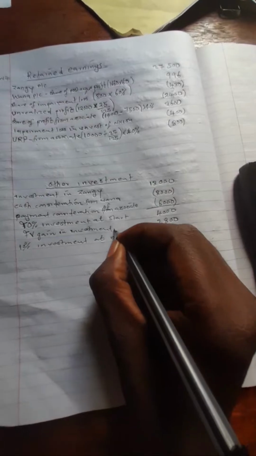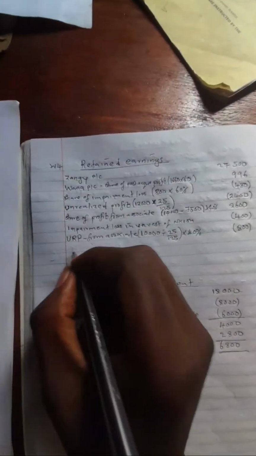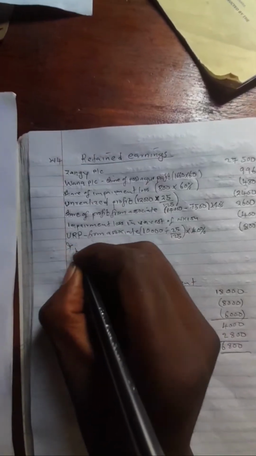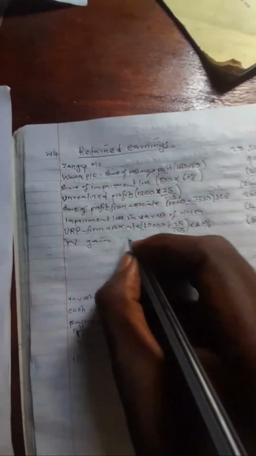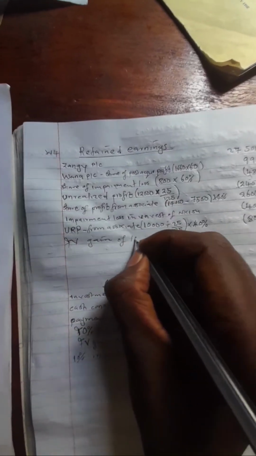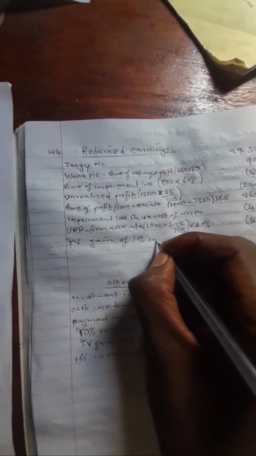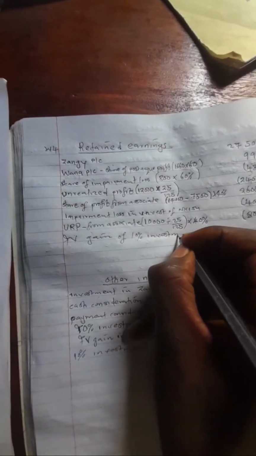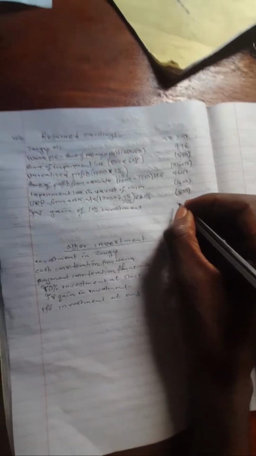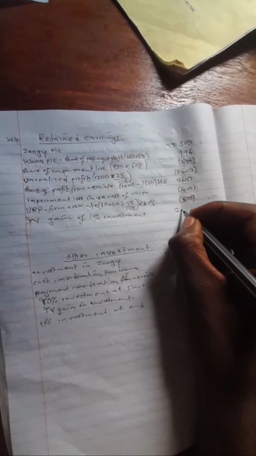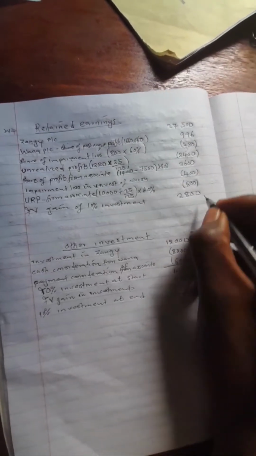You come here and put it as the fair value gain of 10% investment. Since it's a gain, it's increasing by 2,800.